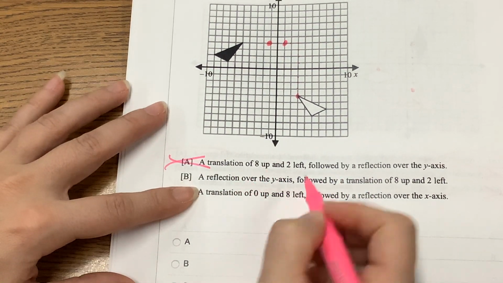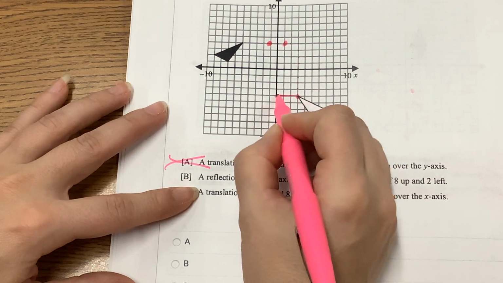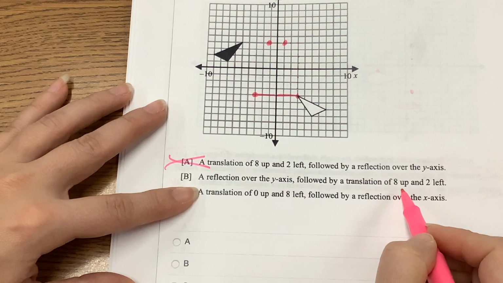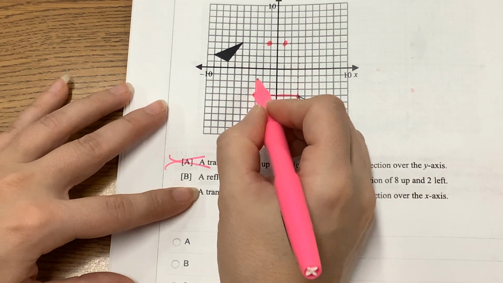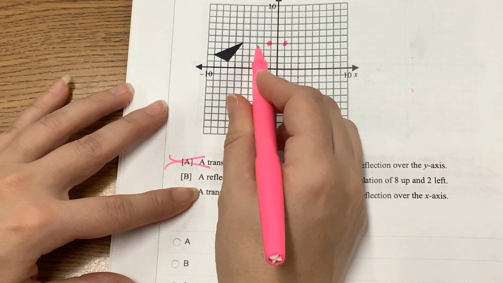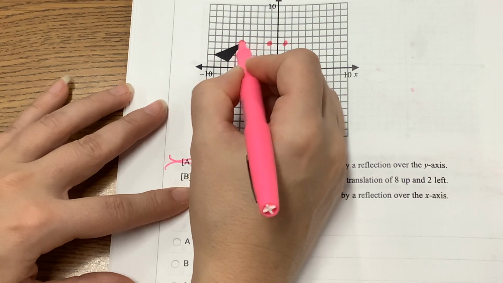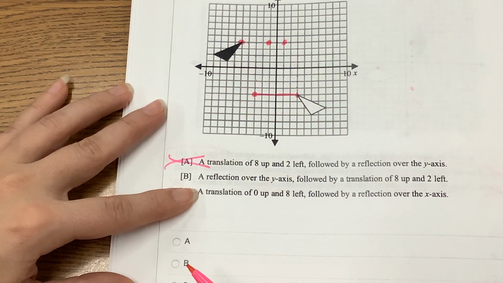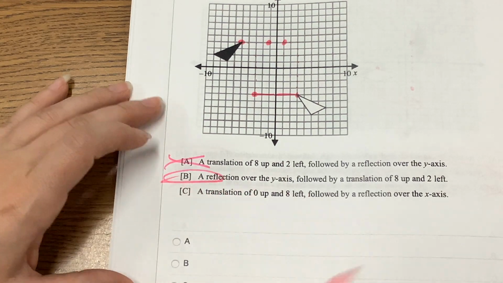A reflection over the y-axis where it is, so you see it's 3 away here, so go 3 away on the other side, it lands here. And then if you go 8 up and 2 to the left, 1, 2, 3, 4, 5, 6, 7, 8, and then 2 to the left, it does land on that shaded spot in the right place. So it is going to be answer choice B.